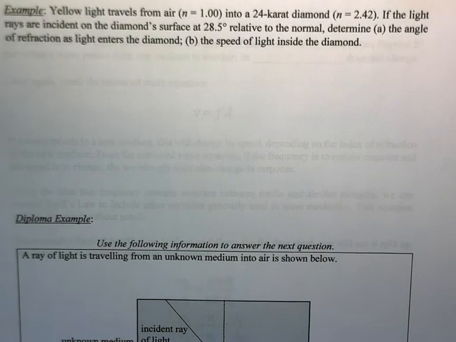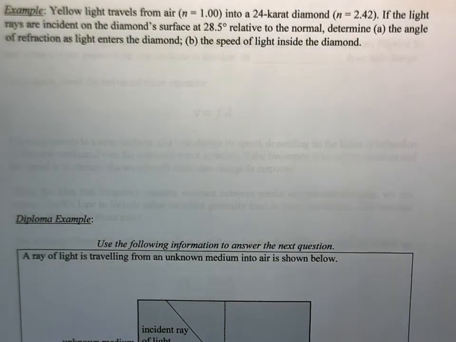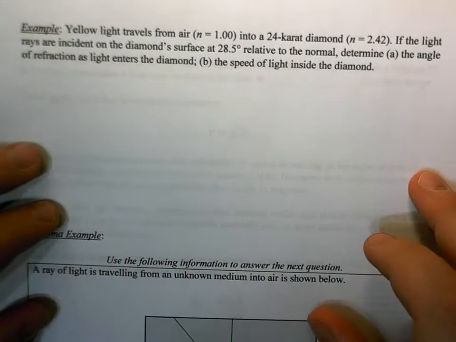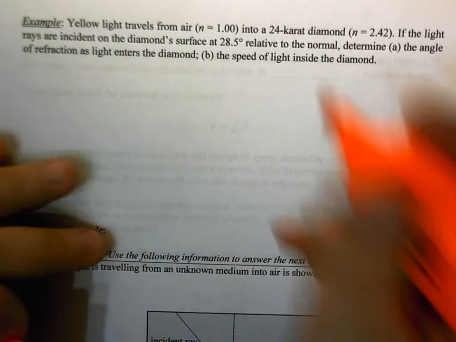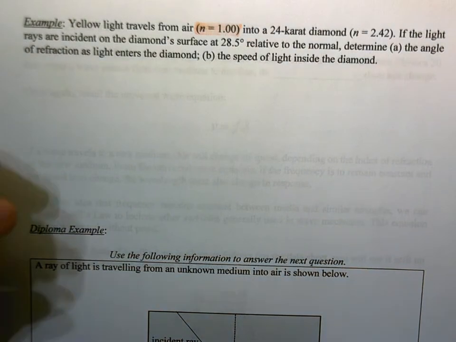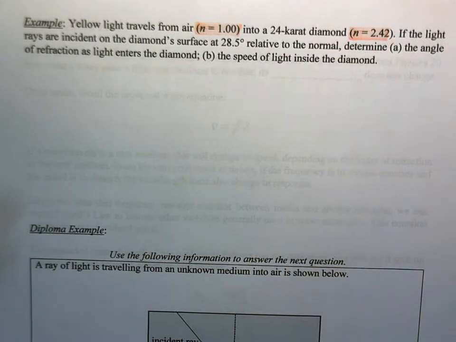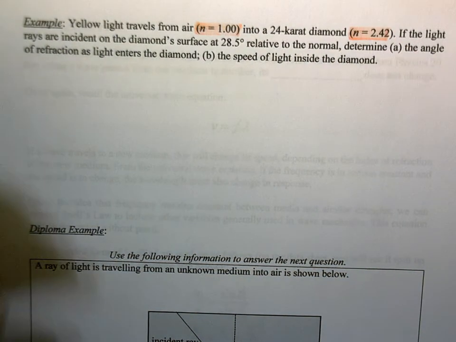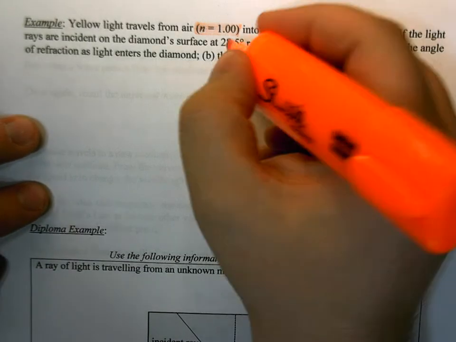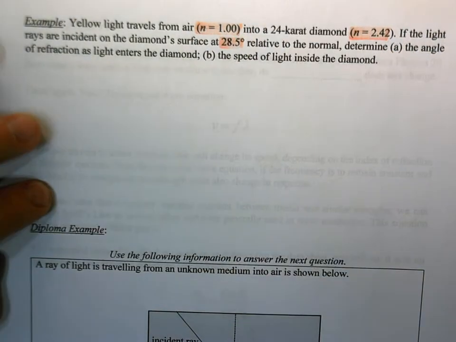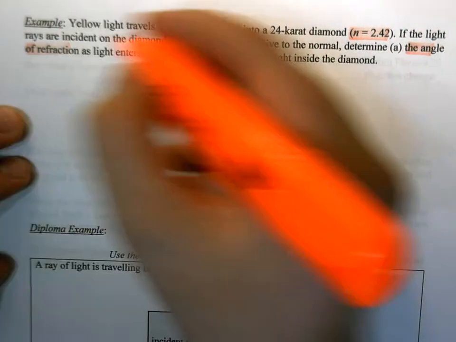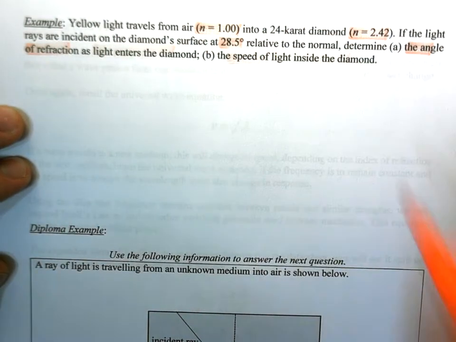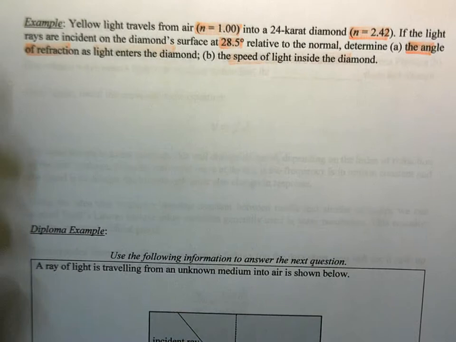But let's look at a couple of examples of Snell's law just to see how it applies. So we have yellow light. It's going to travel from air with an index of 1 into a 24-karat diamond, which has an index of refraction of about 2.42. The light rays are incident on the diamond surface at an angle of 28.5 degrees relative to the normal. We want to find the angle of refraction as light enters the diamond and the speed of light inside the diamond.